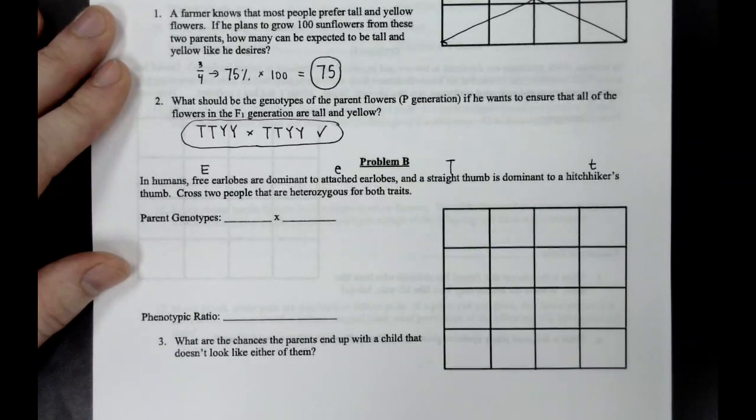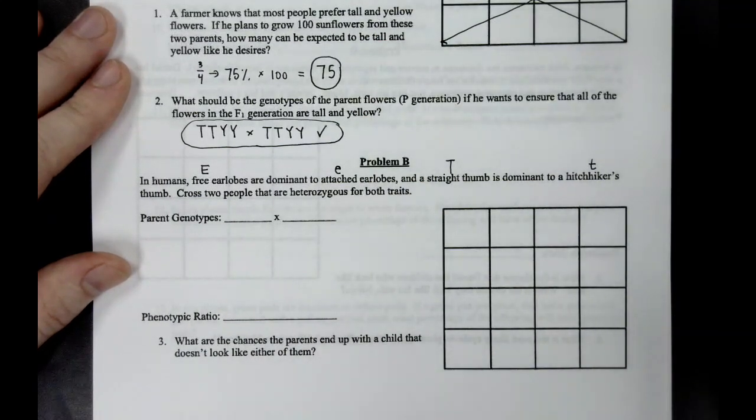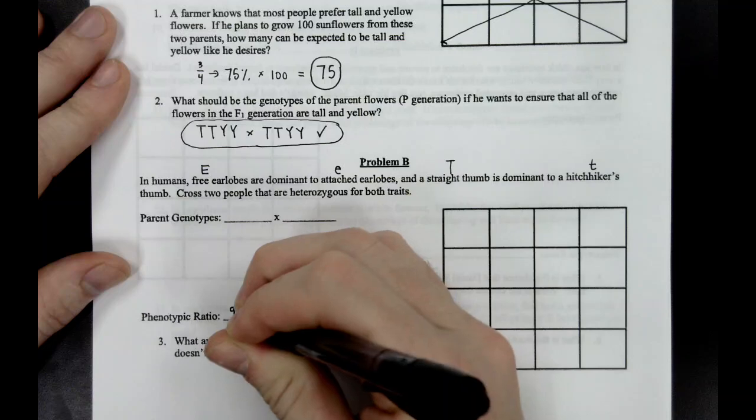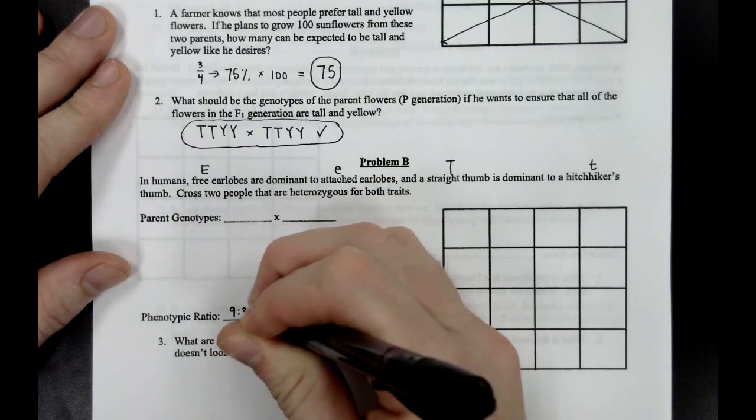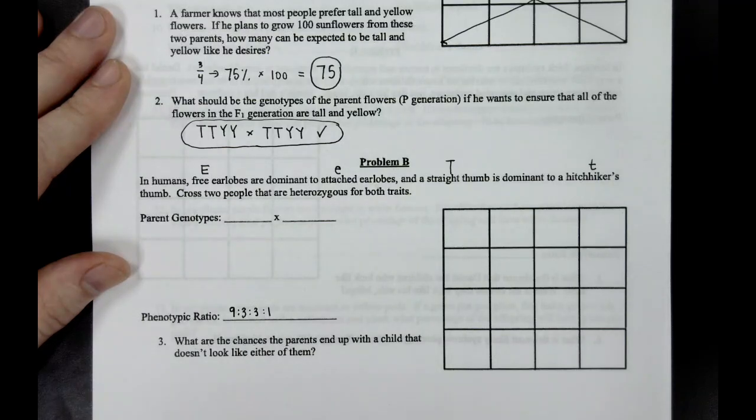So I'm crossing two people that are heterozygous for both traits. Okay? Now, right away, heterozygous for both traits. I hope that we remember from our guided notes that we have this trend that I can bet my life on. If both parents are heterozygous for both traits, I know for a fact that the phenotype ratio is going to be 9 to 3 to 3 to 1.